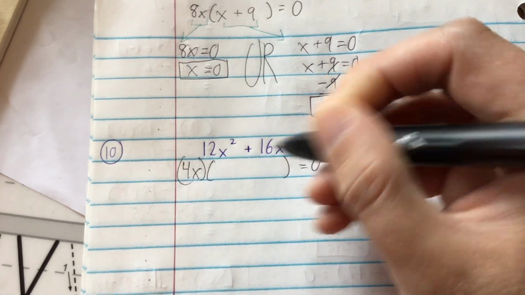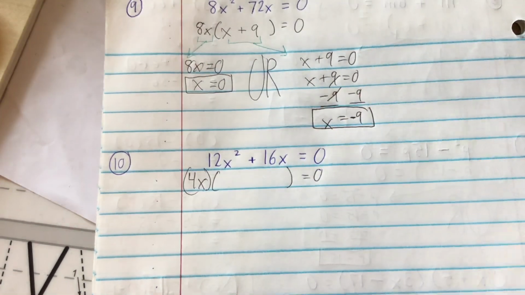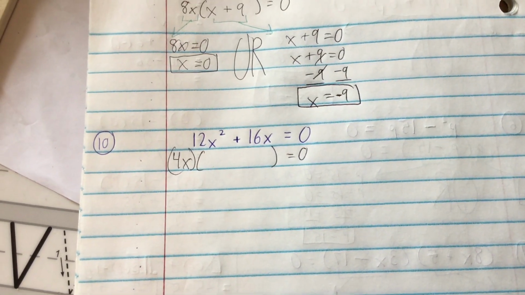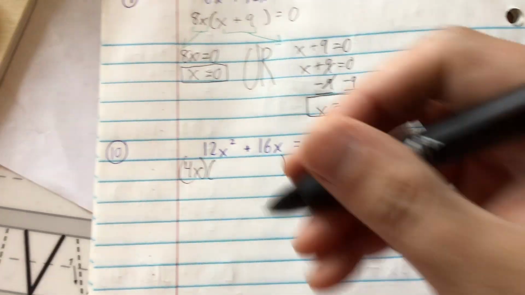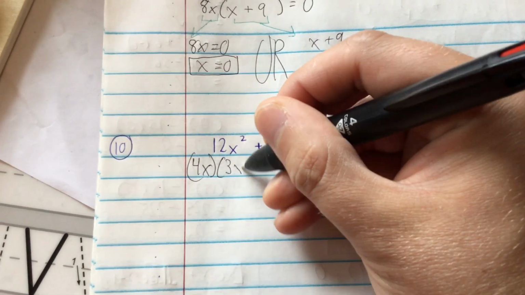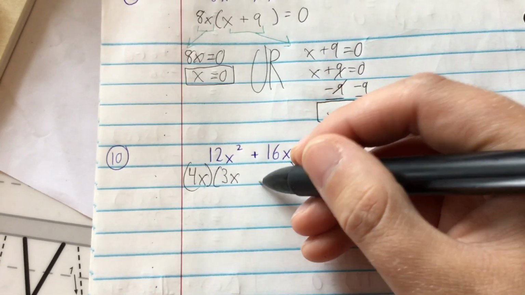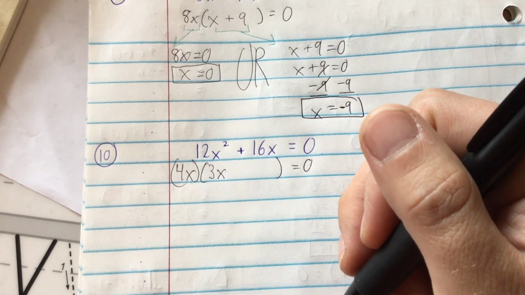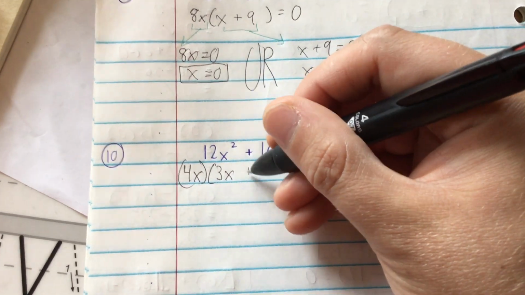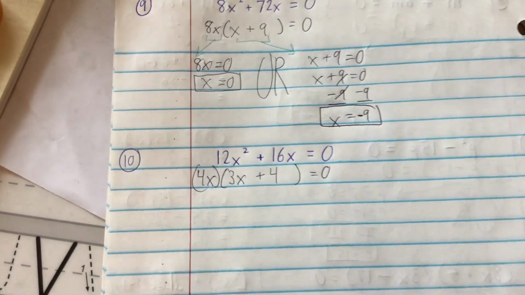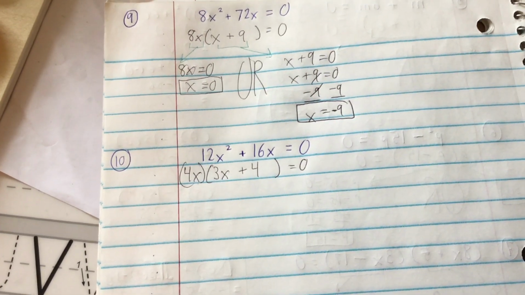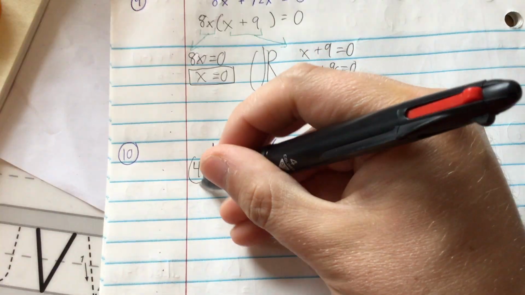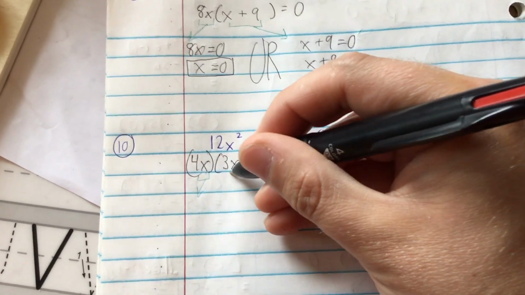Now, 4x times what is 12x squared? 3x. 4x times what is 16x? Positive 4. Now, I'm going to use the zero product principle, and on the left, I don't want to work, and it's awesome.